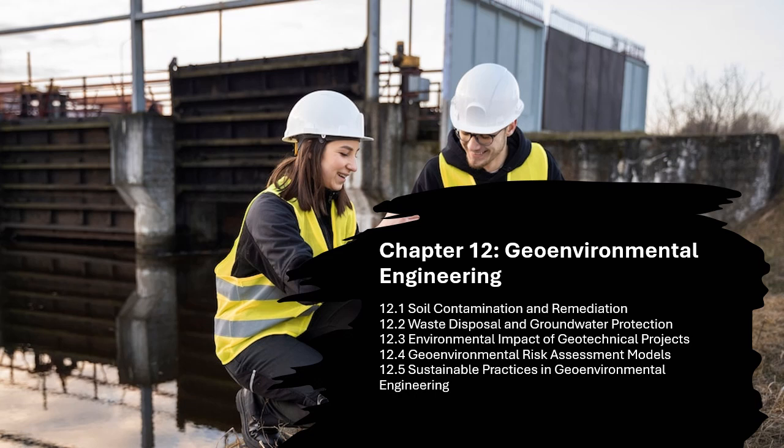12.3.1.2 Groundwater contamination. Geotechnical projects that involve drilling, excavation, or excavation-related activities can affect groundwater quality. In particular, activities such as landfill construction, mining, and drilling for foundations can lead to contamination of groundwater resources.